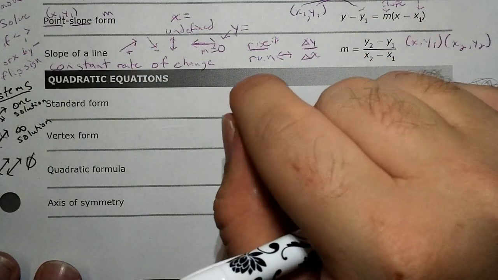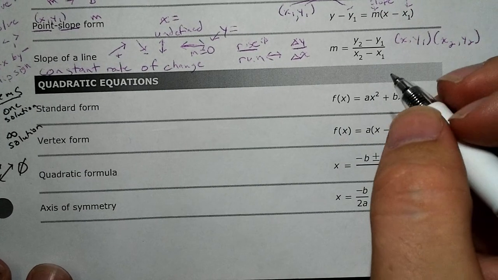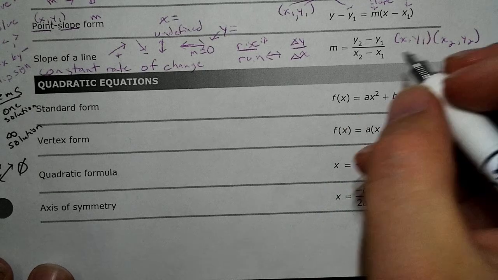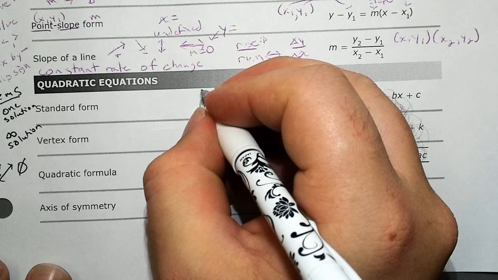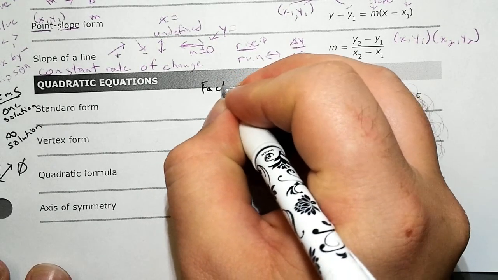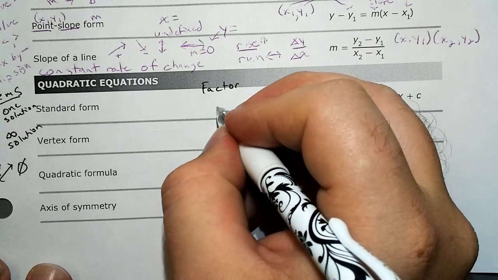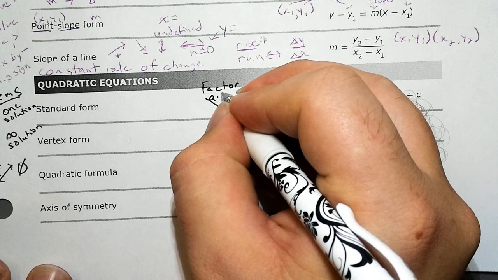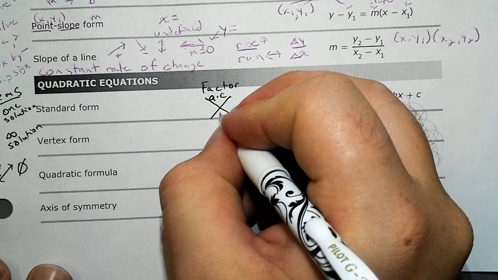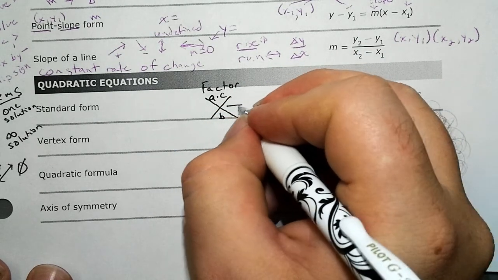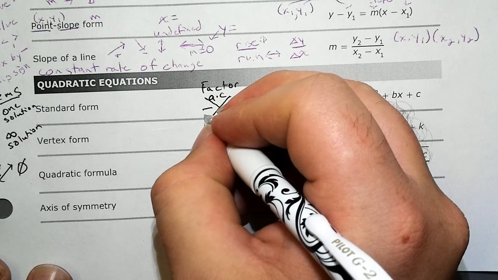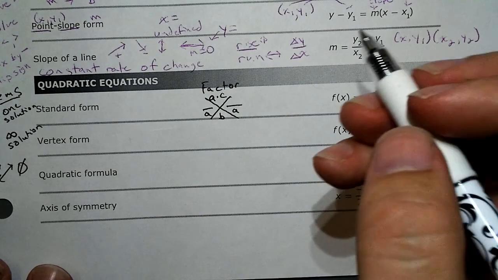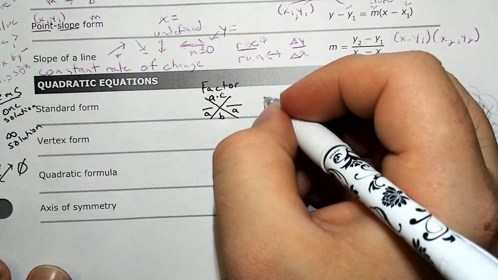So, in quadratics, your standard form is right over here. Now, if you have to get the factors, remember, you're going to use the x method. On the top is always a times c. On the bottom is always b. And then for the sides, you're going to get your factors. You'll divide them by a. And that is after you use the tree method to get your factor.